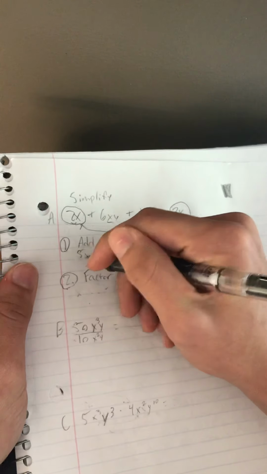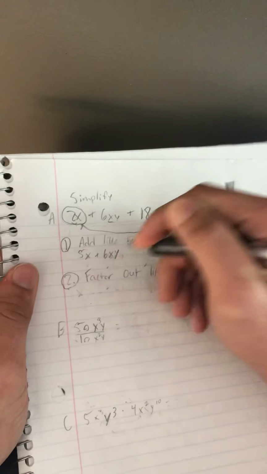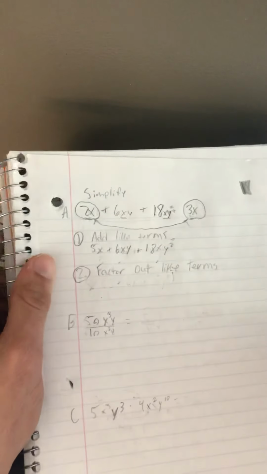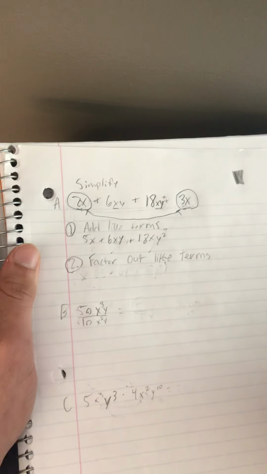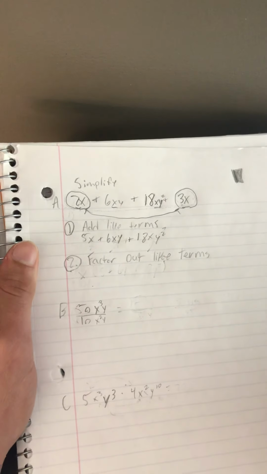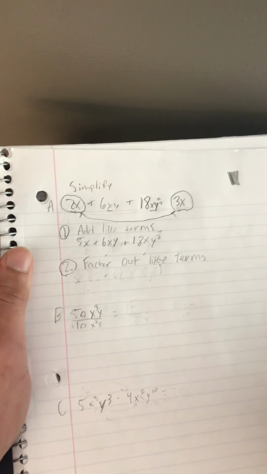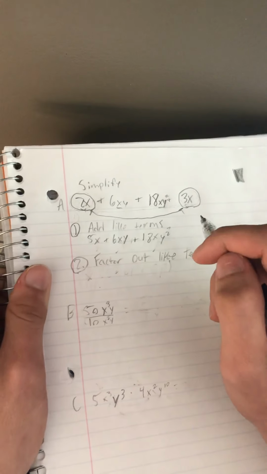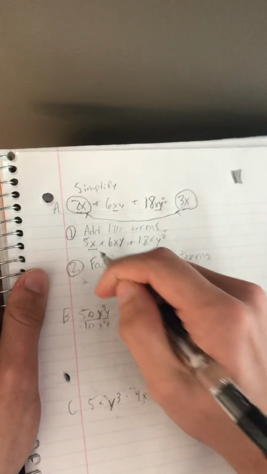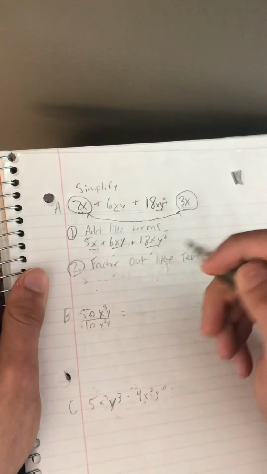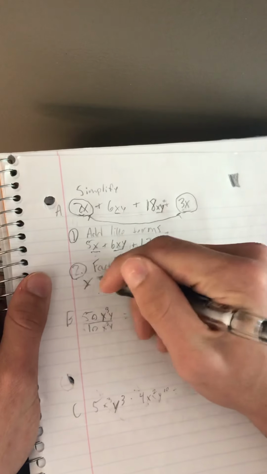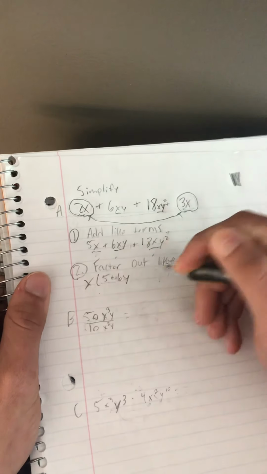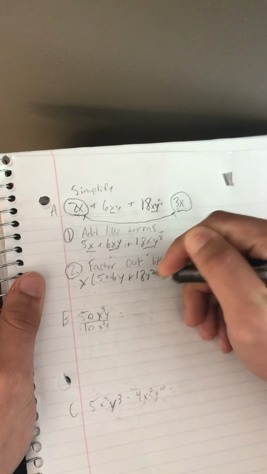So we'll make that 5x plus 6xy plus 18xy squared. Now, the next step of simplifying this problem would be to factor out all the like terms. As we look at this, are there any variables that are similar in every single coefficient-variable combination? There's an x in each one of these, and we can factor that out to get x times (5 plus 6y plus 18y squared).